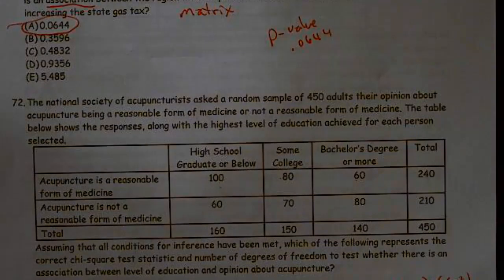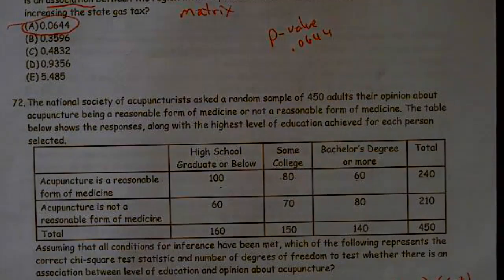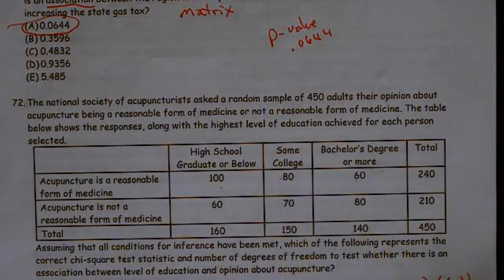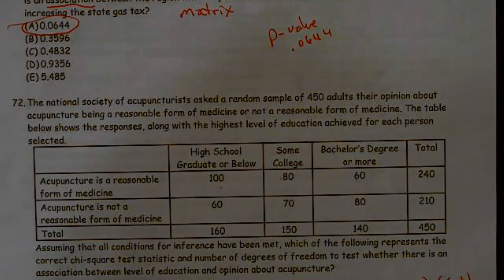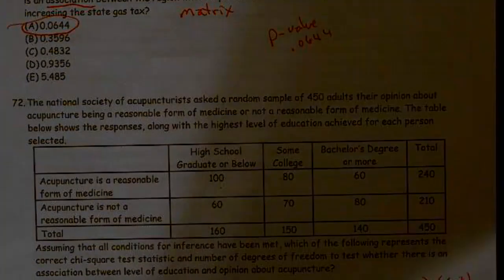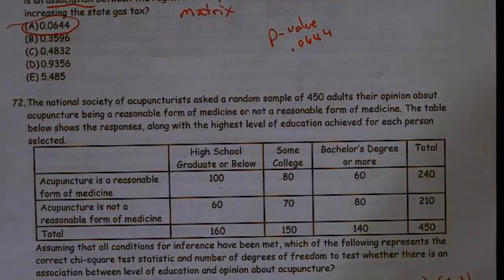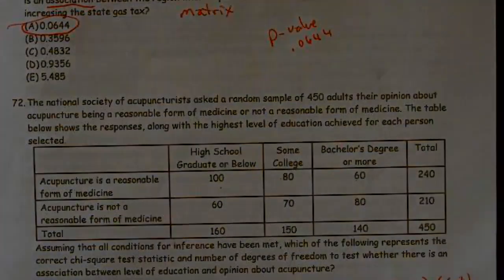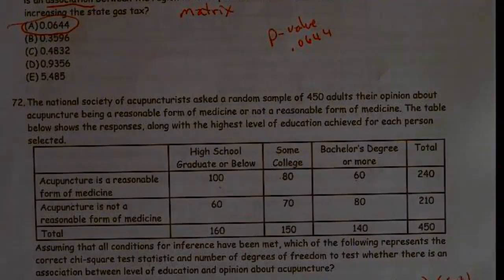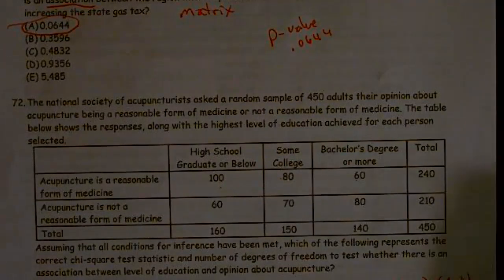Hold on for just a moment. I'm getting a message that my computer is running out of battery. Hopefully it's not. It'd be bad if it is. Well, if it is, it runs out.